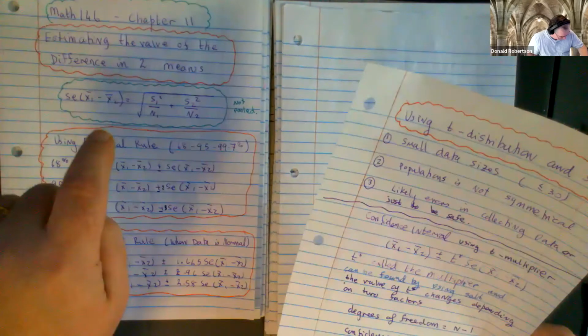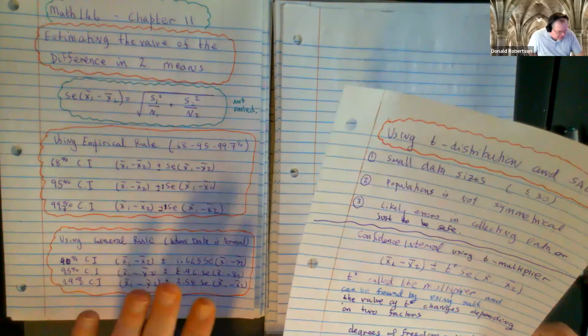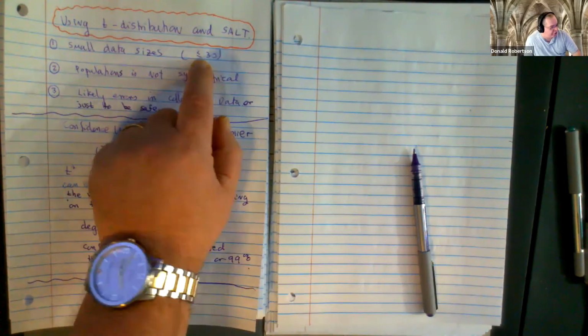If you know for sure, or you suspect, that the population you're collecting the data from, technically in this case it's the populations, is not symmetric, right? That you know it's very skewed left, it's got two bumps in it, it's just weird looking data. You should be using the t-distribution again. And small data sizes. Even although we've done it, didn't we use a sample size of 9 and I think it was 37, right? It's safer if the sample size is less than or equal to 30 that you use the t-distribution.